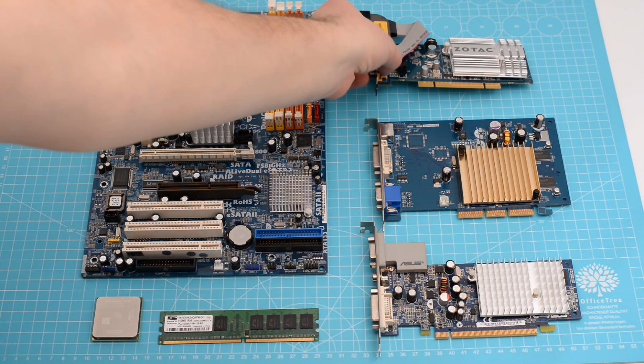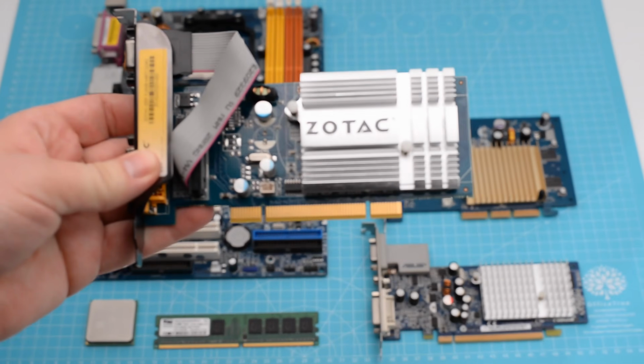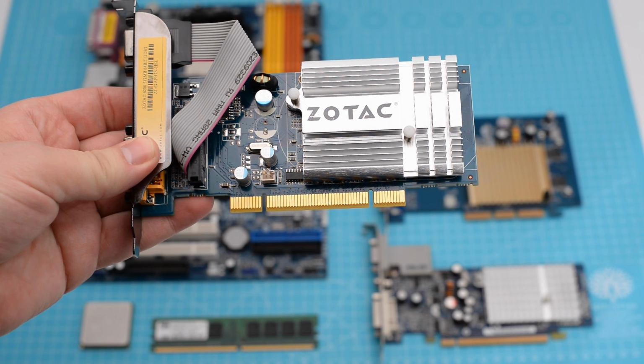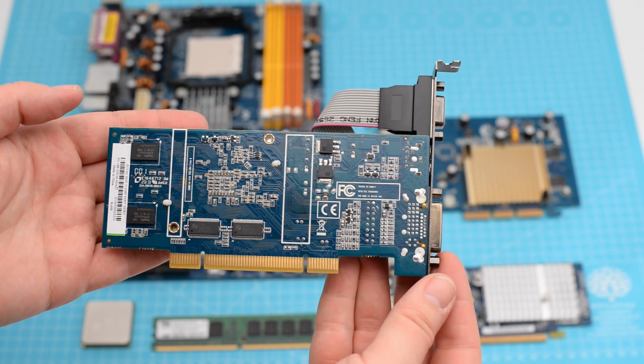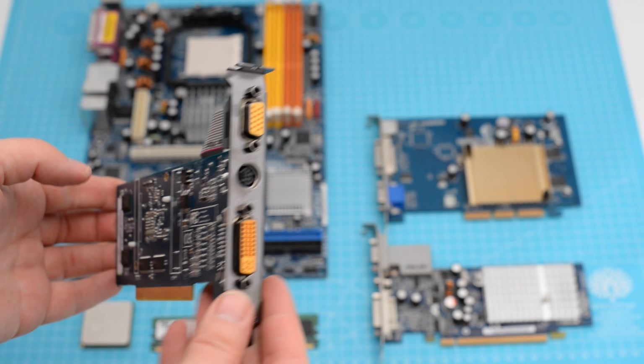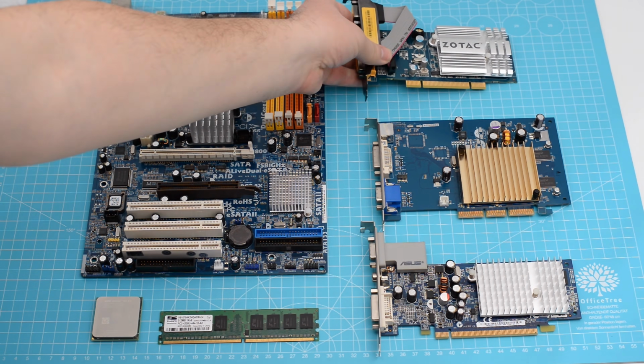CPU. This is the PCI version of the 6200, and it is made by Zotac, and frankly it's a miracle that somebody actually produced a graphics card for the PCI, as by 2004 the PCI graphics cards were phased out by almost 6 years. This one has DVI and VGA connectors and also an S-Video.